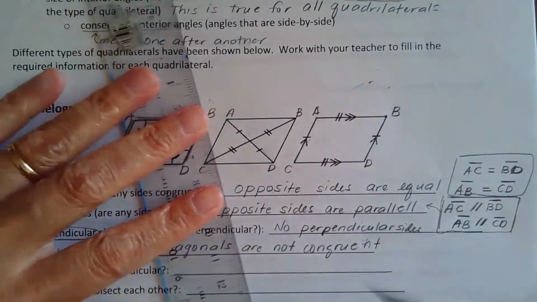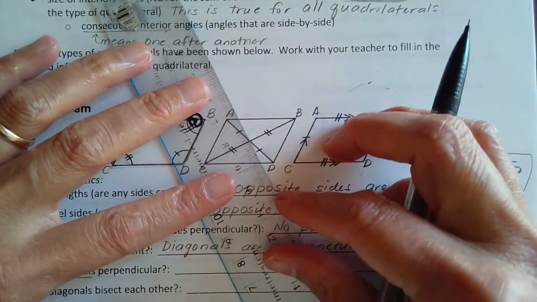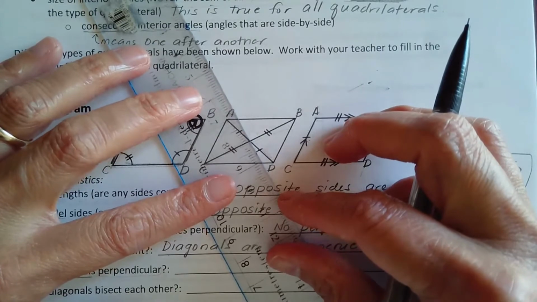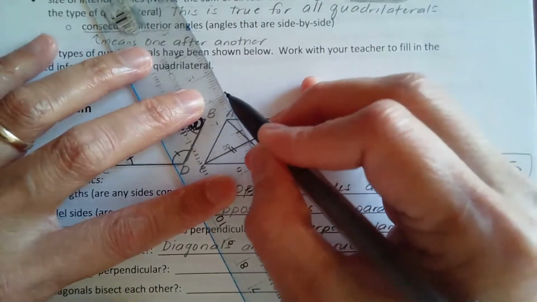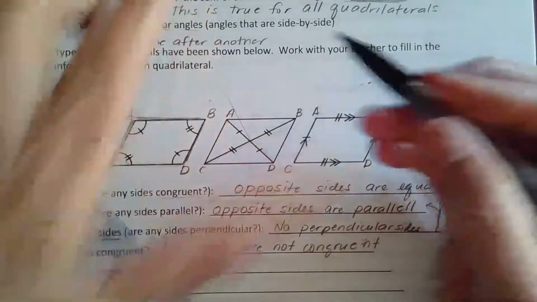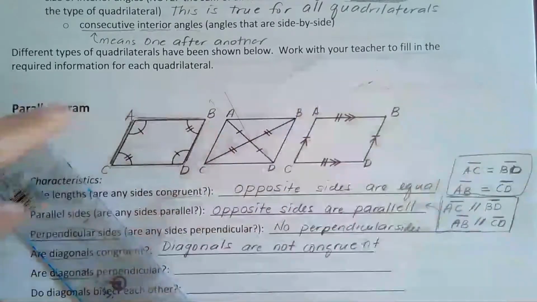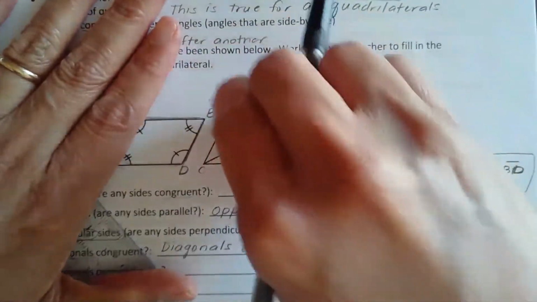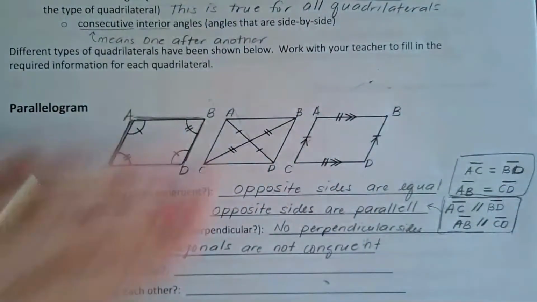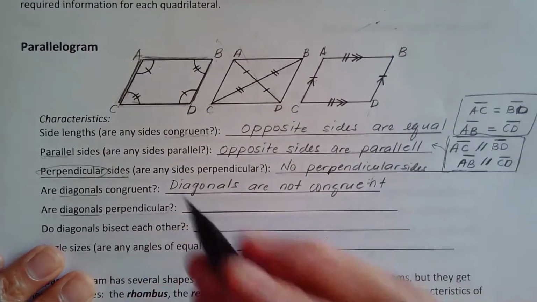If this is my line, and I'm going to create 90 degrees, it should be this way. It has to be like an L shape, but in this one here, it's a little bit more, as you can see. So it's not perpendicular. Diagonals are not perpendicular to each other.